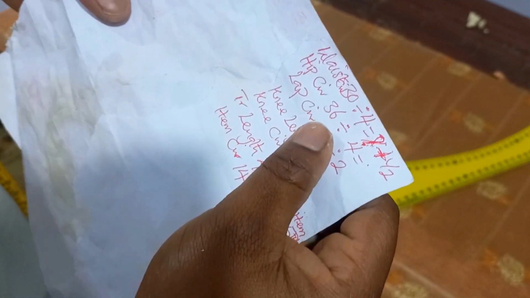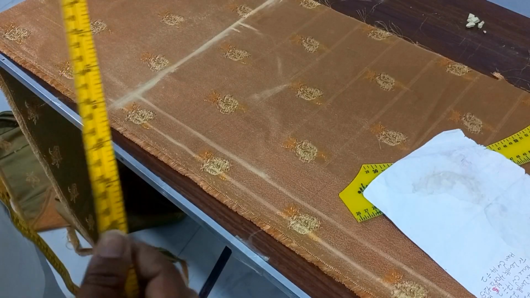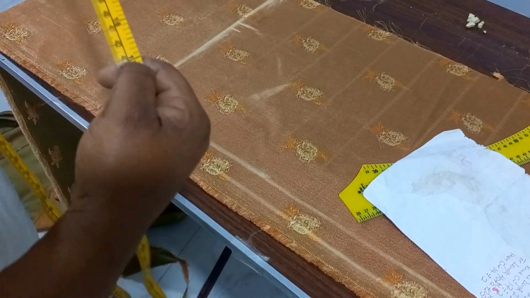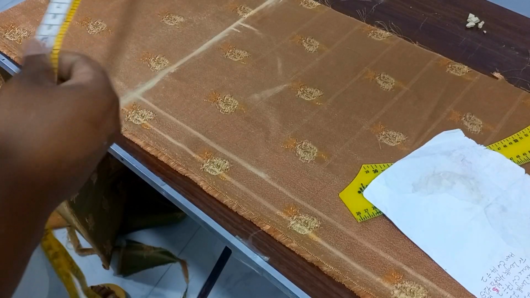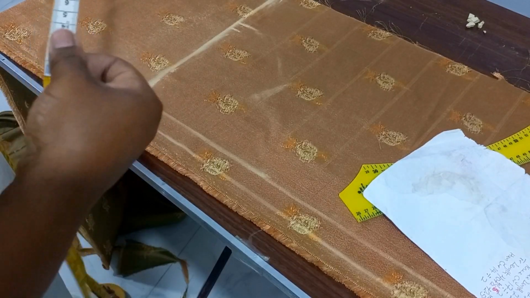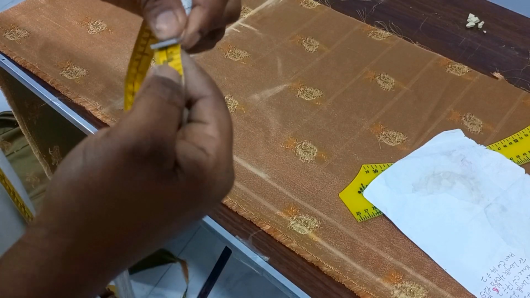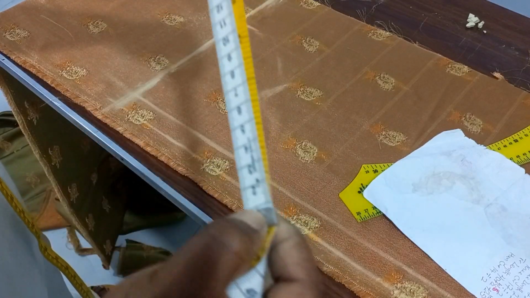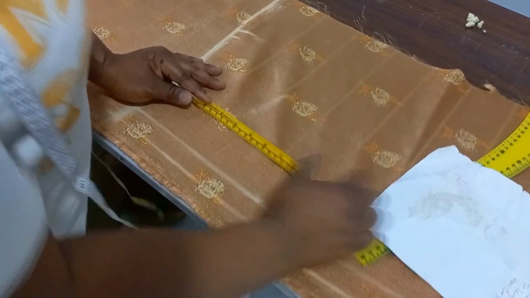Mine here is 36 divided by 4. Let's do that together. I think that would be 9 or so. 36 divided by 4, I think that would be 9. Let's do it together. 9.